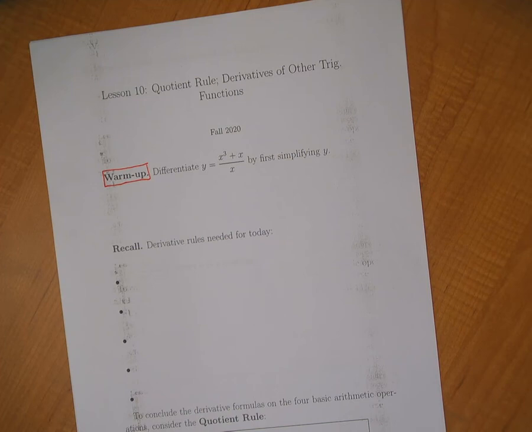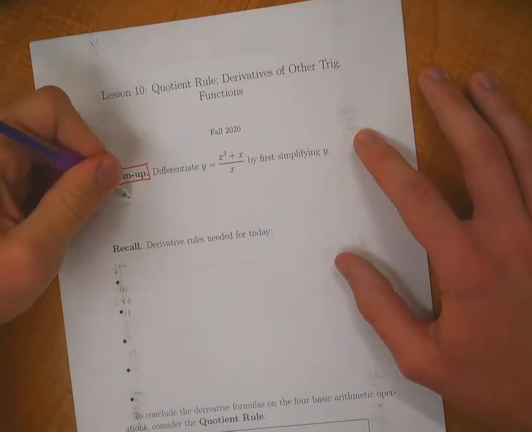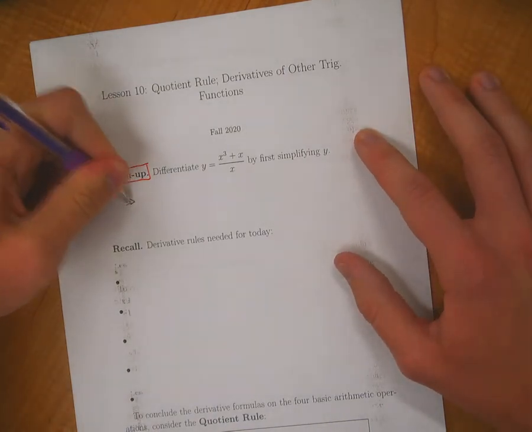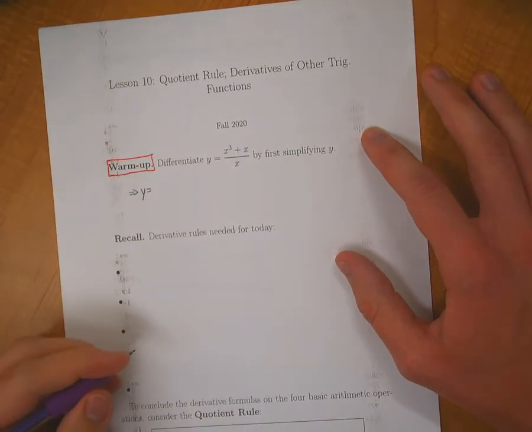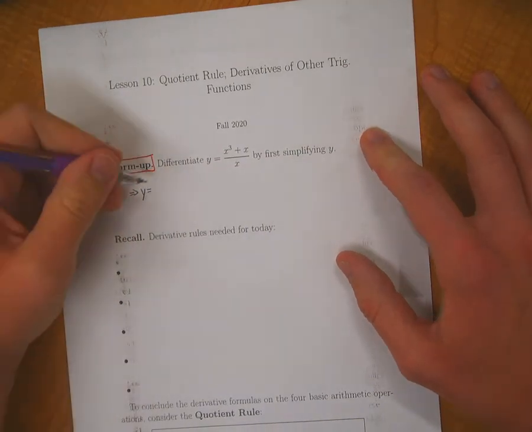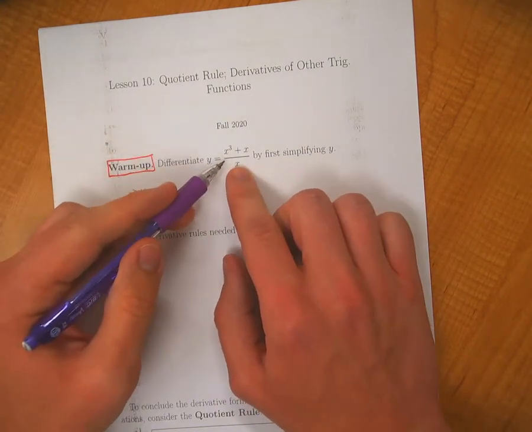Yeah, 2x, right? As per the directions, we first simplify y. Let's rewrite y to see why that's the case. We have x cubed plus x divided by x.